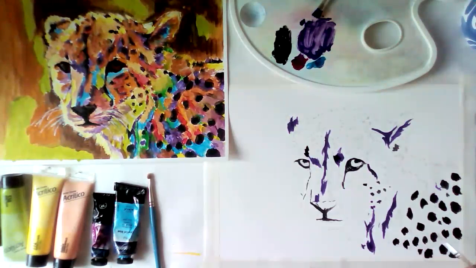And also, the spots aren't symmetrical on the different sides of the face. Are they? No. Nice. Good observation.